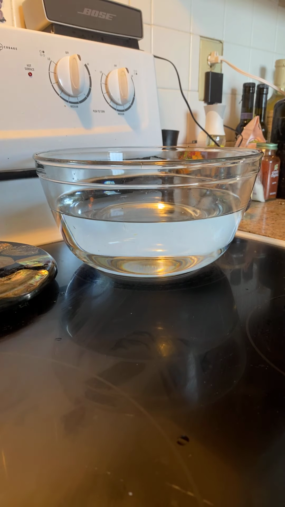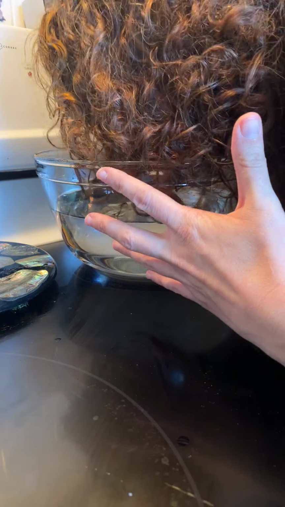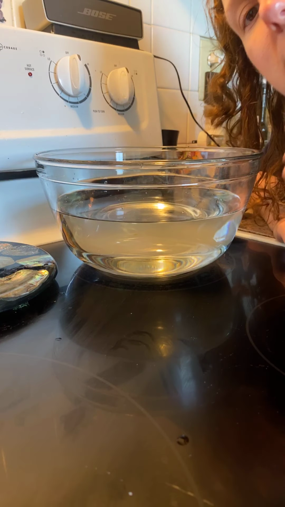Okay, so in our first example, we're going to look at what happens when water boils.